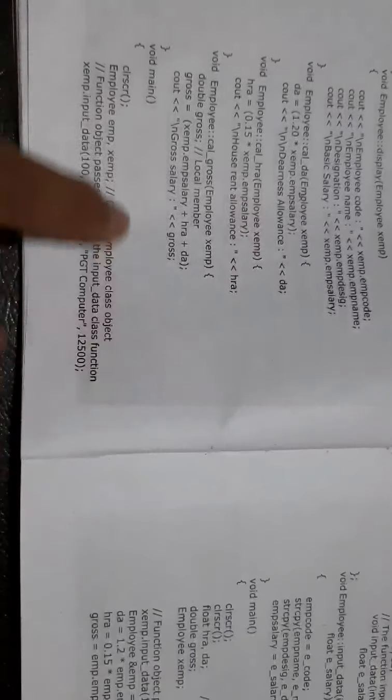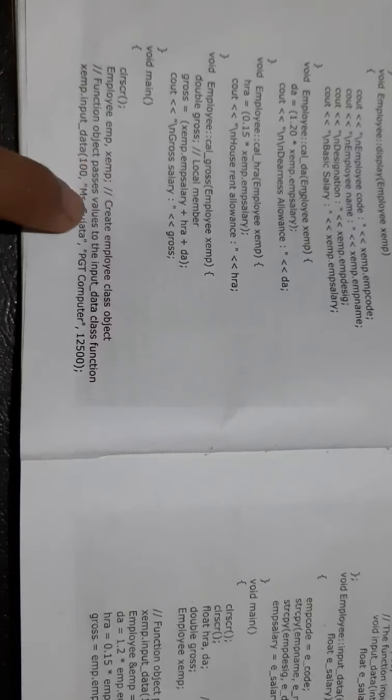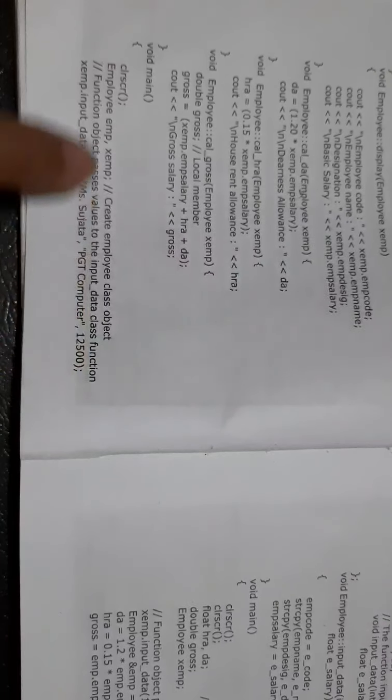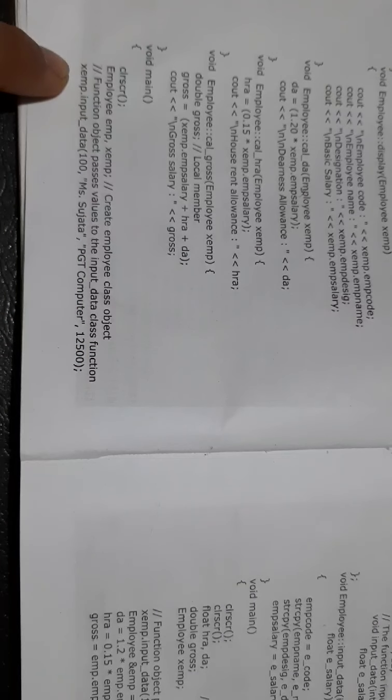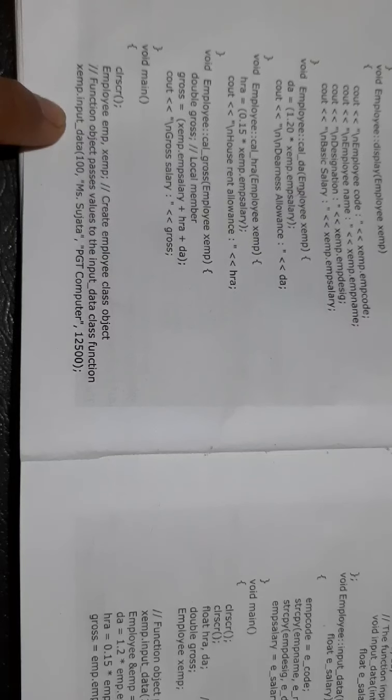But what is the need of two objects? If you continue, here the function object passes a value to the input data class function. Using this object xemp, it passes the value, the value of this object xemp, using this member function.